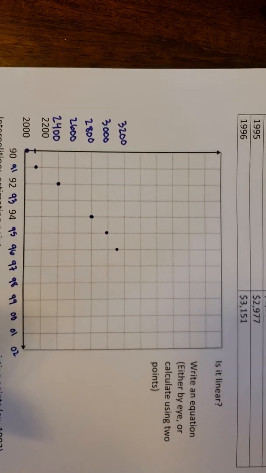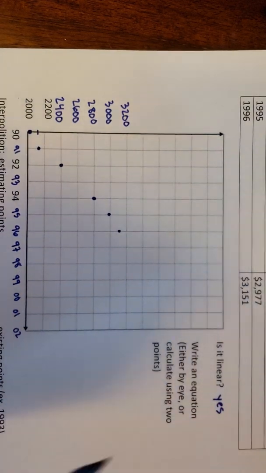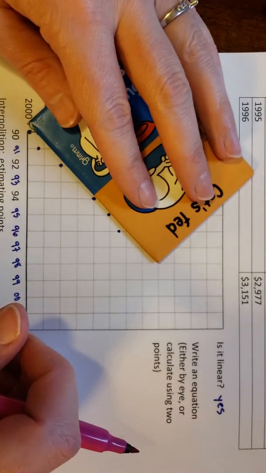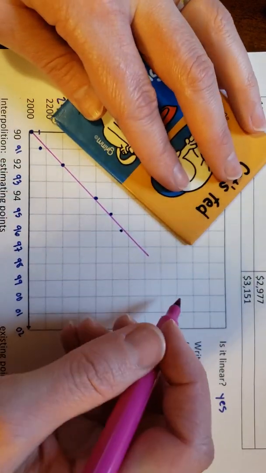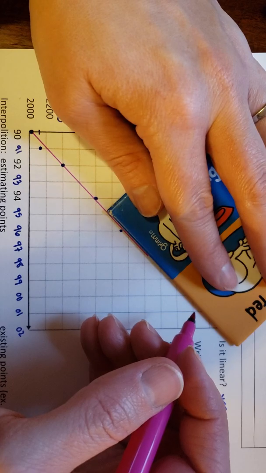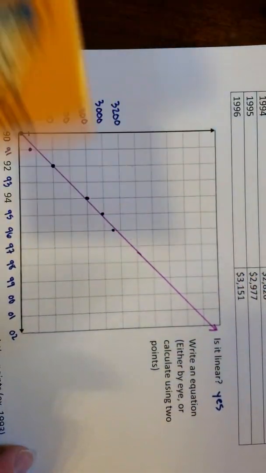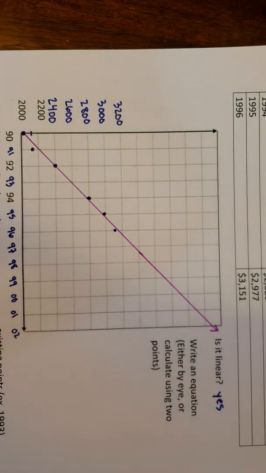Now, does this look linear? It does to me. Yes, it doesn't go up and down and all over the place. Okay, so now I'm going to draw my line of fit. Yours might be a little bit different than mine. It's subjective, but remember, it's not connecting the first and the last points. And I like to extend my line from one side of the coordinate plane to the other, to infinity and beyond.